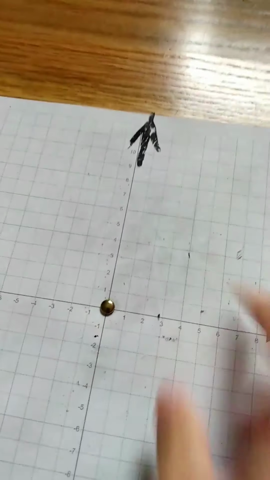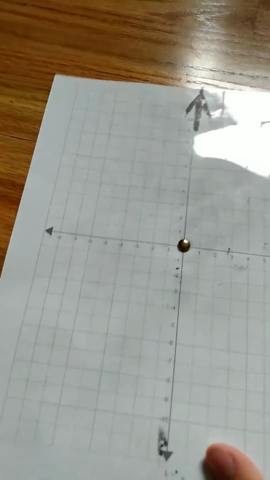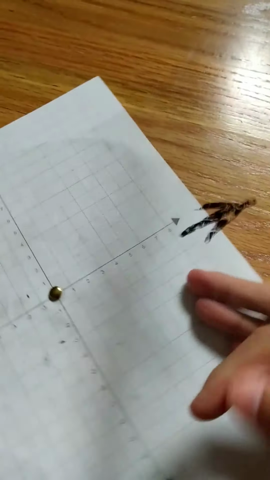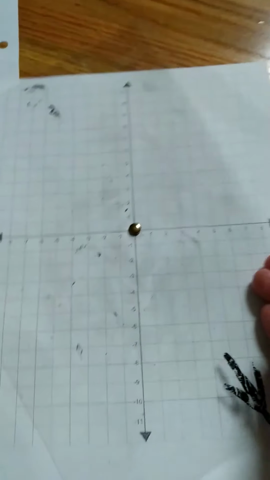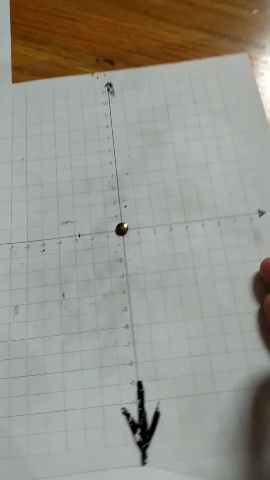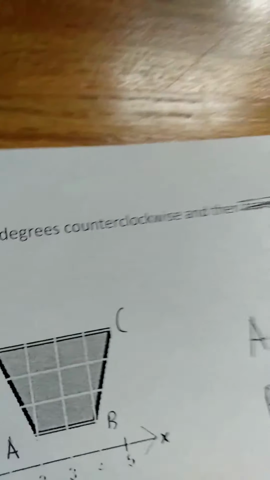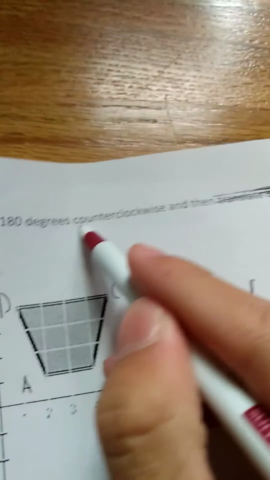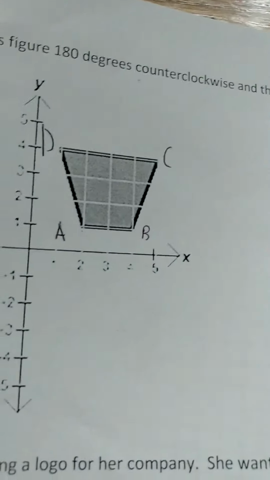But if you reset it back to where it was before, and you rotate it 180 degrees the other way, we're still going to get the same result. So if it says counterclockwise or clockwise, it doesn't really matter because it's still going to be the same result. So here's a shape right here.